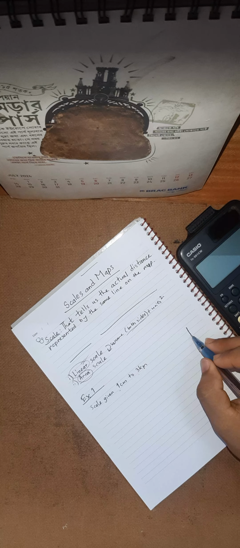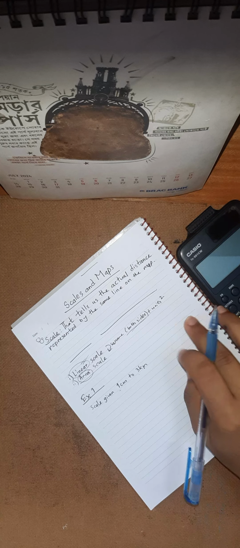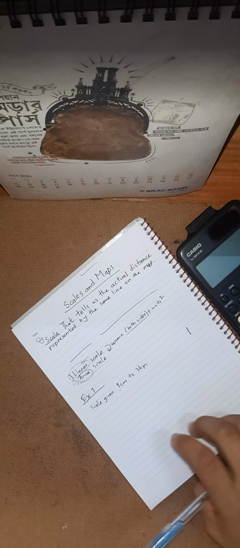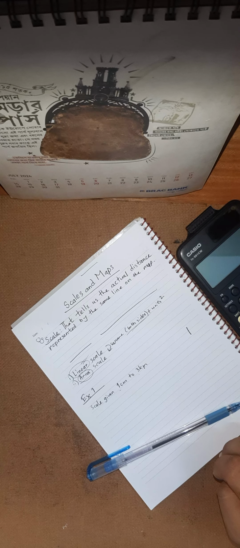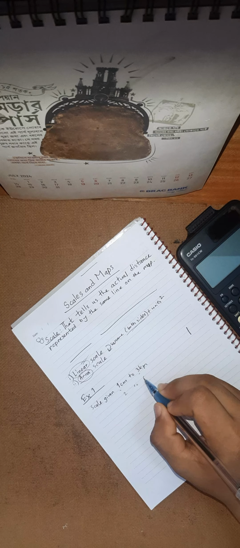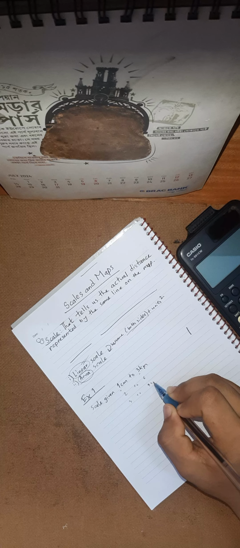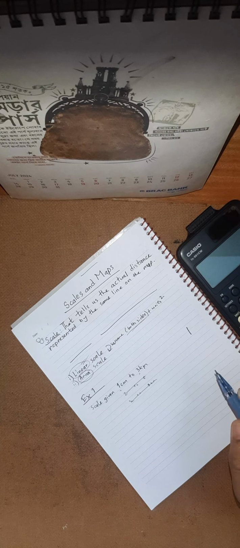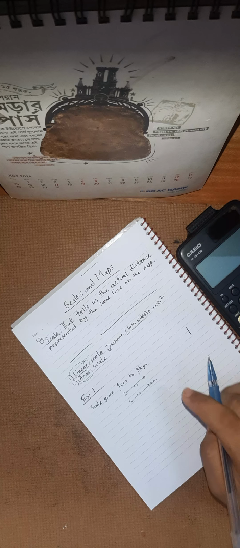So if we want to represent a 9 kilometer line on this page, how should we represent that? Yes, you're correct. We write 1 is to 3, 2 is to 6, 3 is to 9. That means a 3 centimeter long line will represent a 9 kilometer long line. You get me? A 3 cm line on this page will represent a 9 kilometer long road. I hope that is clear.